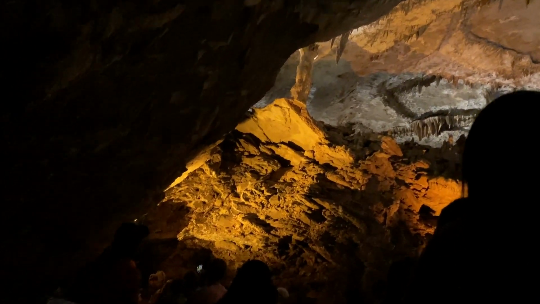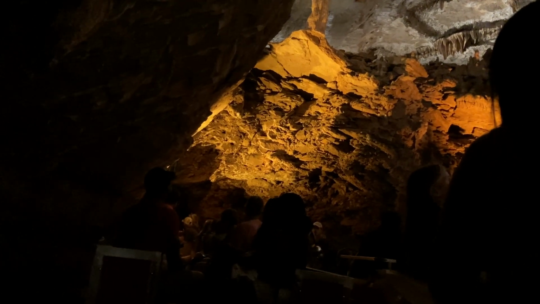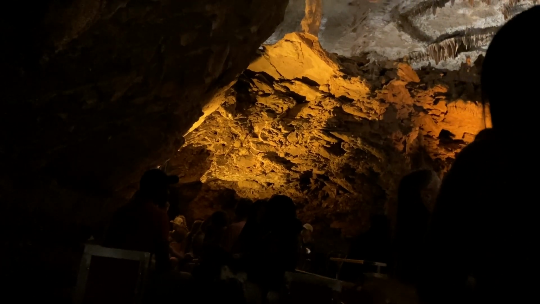Alright, we're going to go underneath this passageway right here, and when I do, you're going to see our heaviest concentration of stalactites. So as we drive underneath it, make sure you look up, because it is real pretty. Alright?